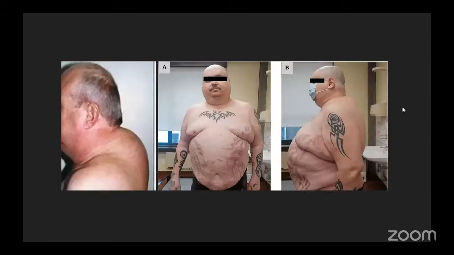This is a typical picture. You can see that there's buffalo hump, moon facies, multiple striations, weight gain, centripetal obesity, weight gain around the abdomen, and you can see that the skin looks slightly abnormal.